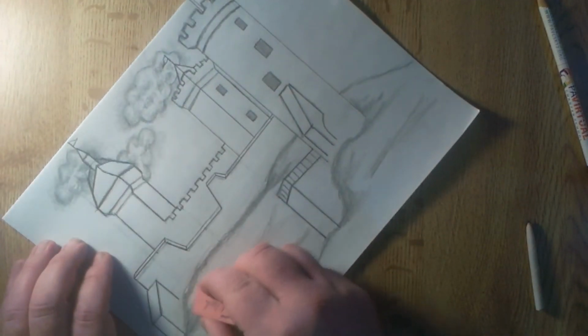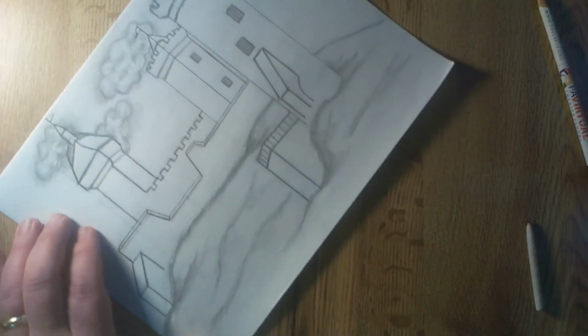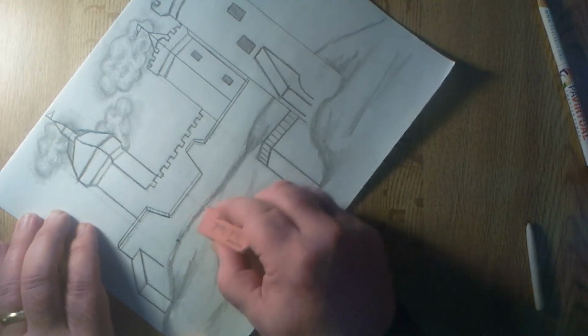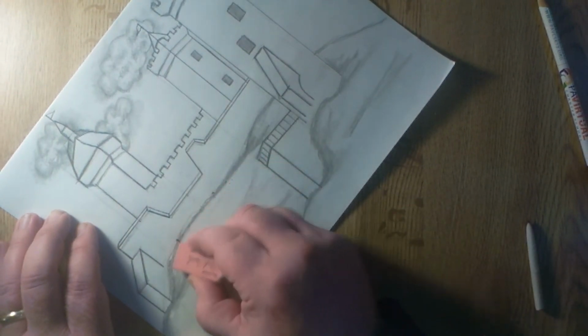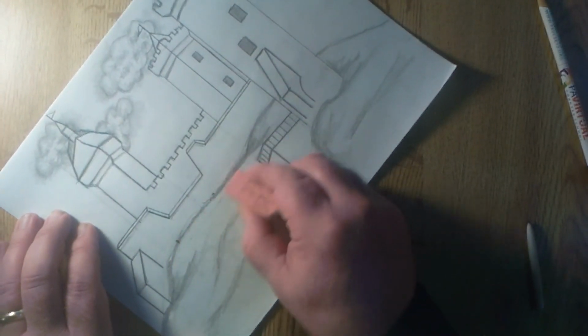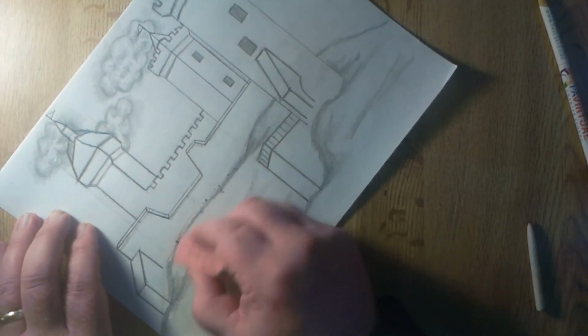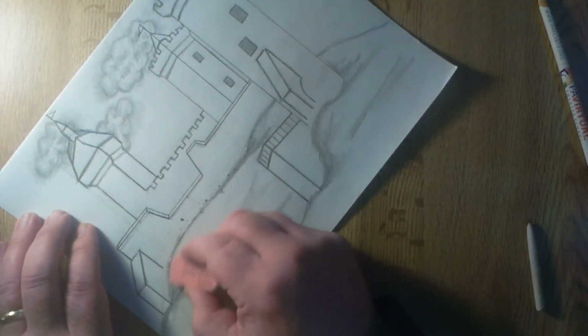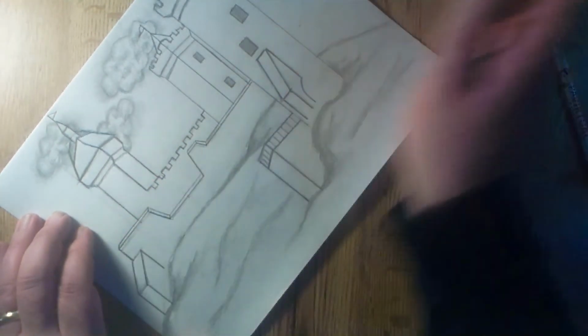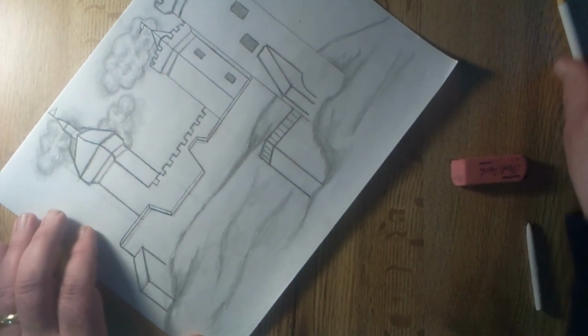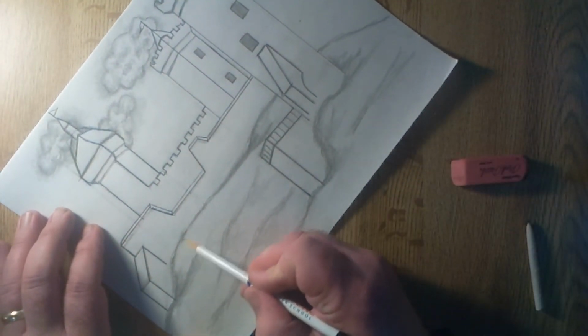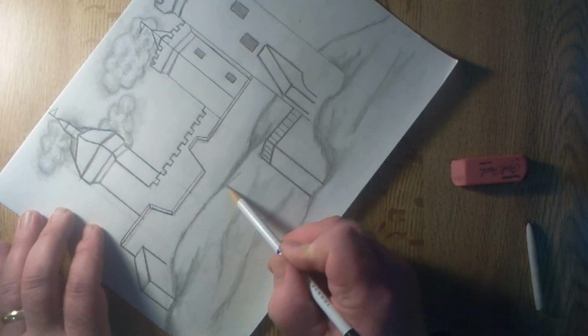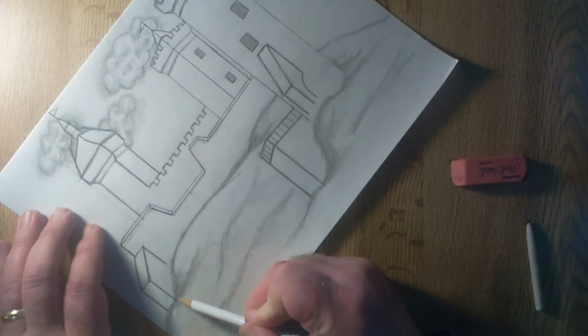Take a little bit of the top edge off of this hill here. And these are things you can do on the fly as you experiment with your art.